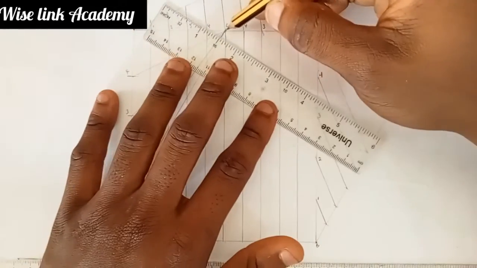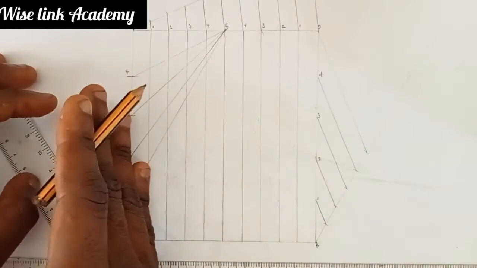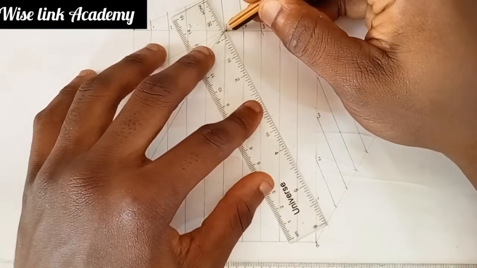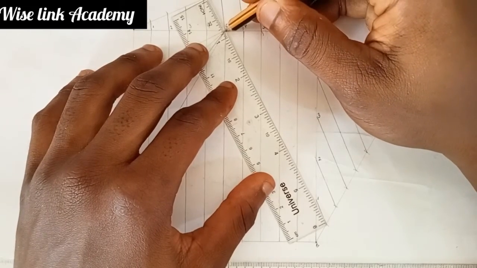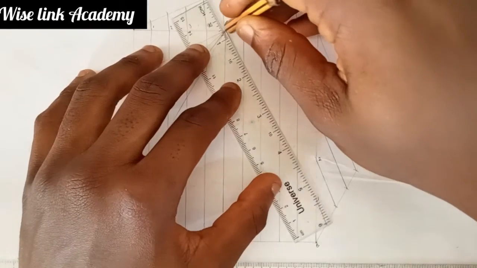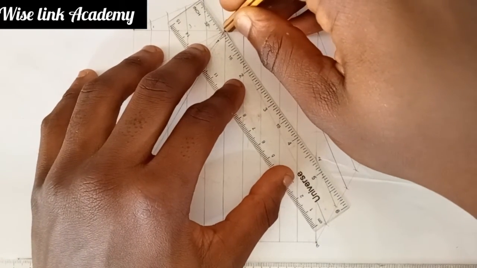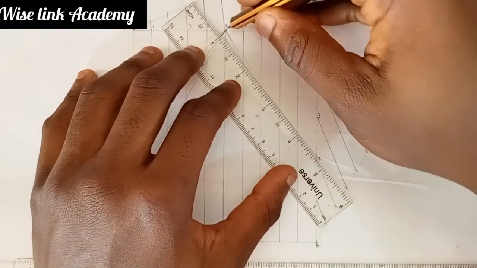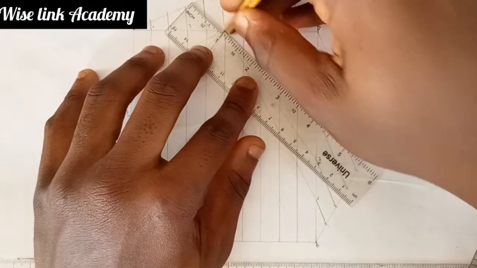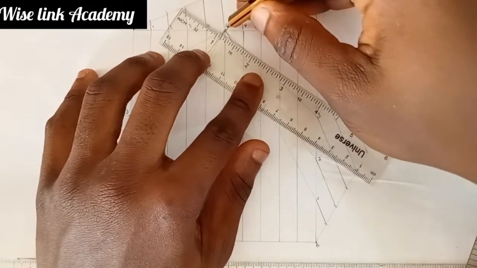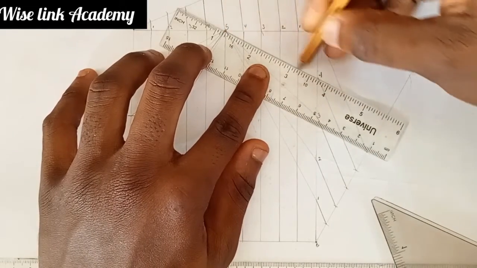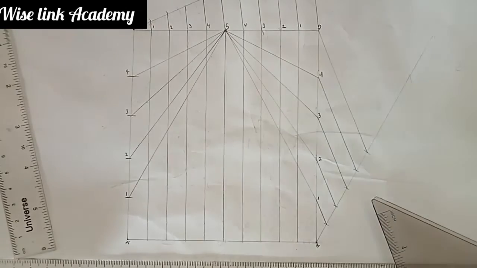So I'll do it for the left hand side. For the right hand side too, you do the way I did it. You join from this center point to your point 1 here. Can you see that? From the center point again to point 2, to point 3, to point 4. We're having this. So this is what we'll be having.